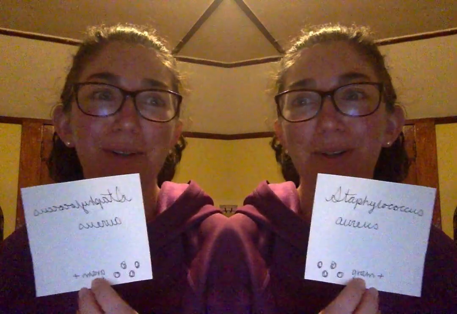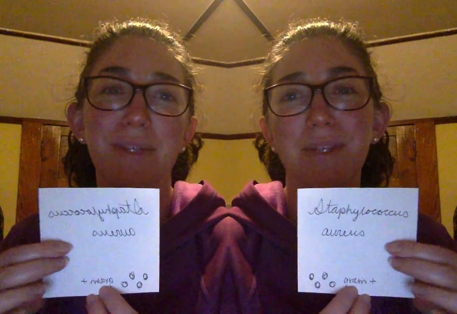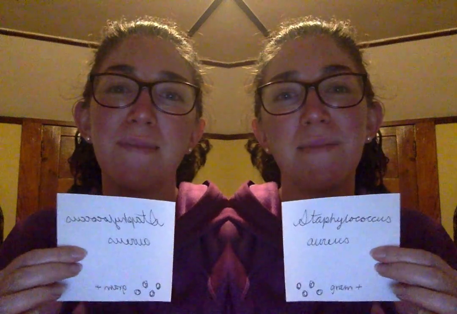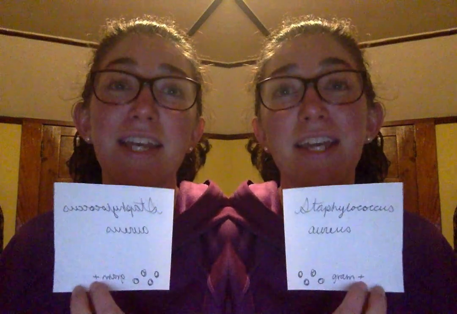So the first one is our good old friend Staphylococcus aureus, which is a normal resident of the skin but has a knack for getting in places where it's not supposed to and causing infection. Within the cardiovascular system, it can get into the blood, cause septicemia, and can also result in endocarditis, inflammation of the heart.